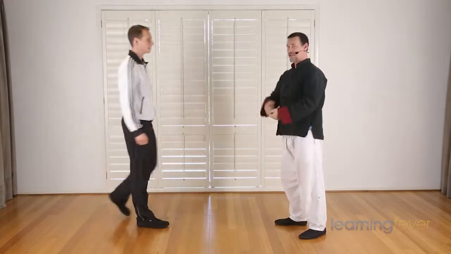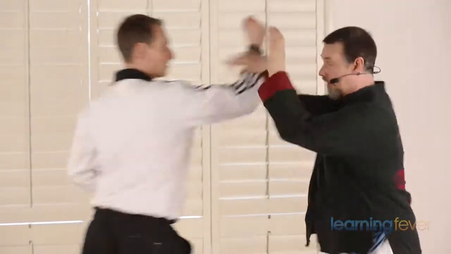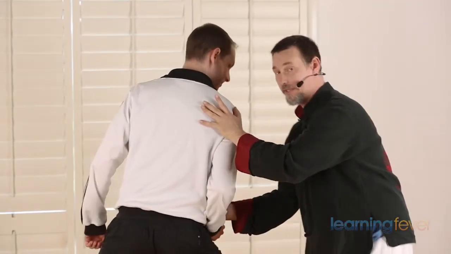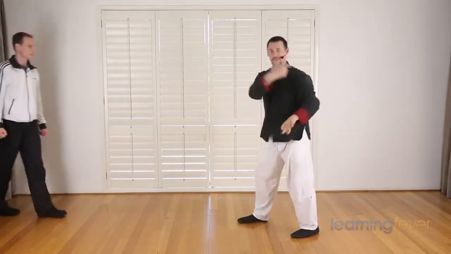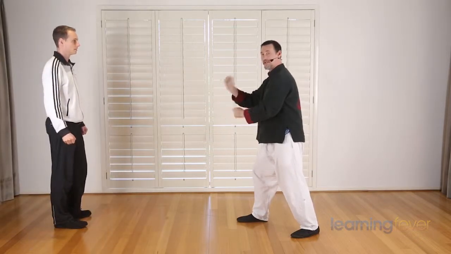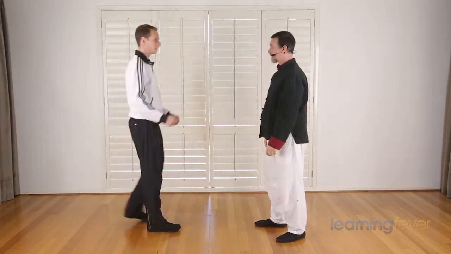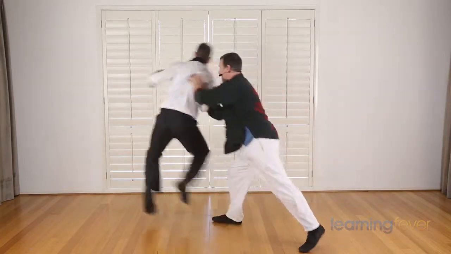Once you've wrapped the person's arm up, again, so it's now out of danger's or harm's way, you can then push, which is this part of the cloud hands. One more time. One. There.